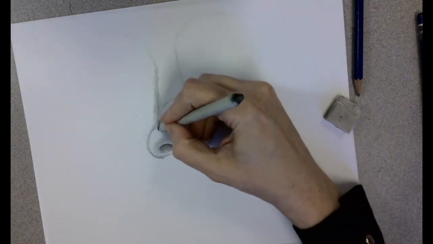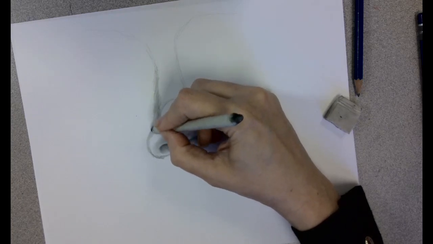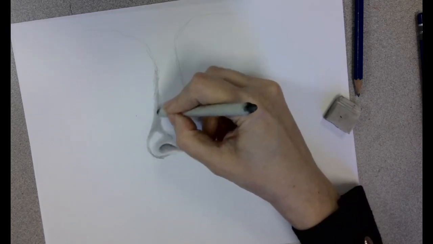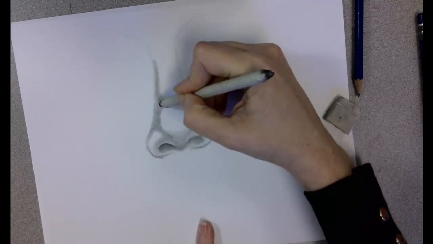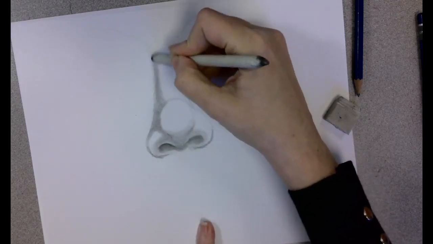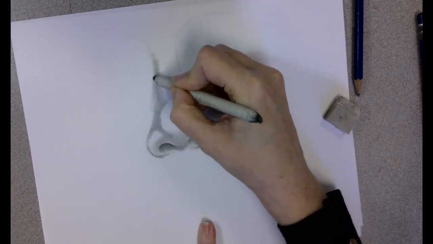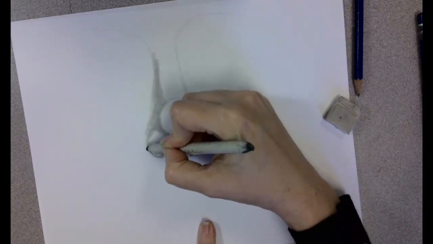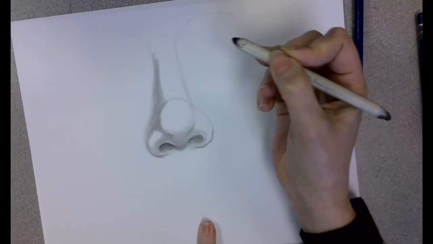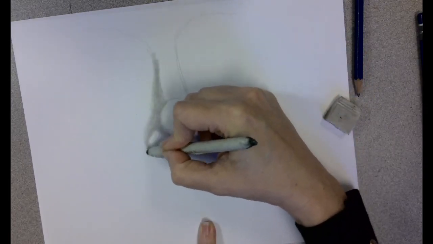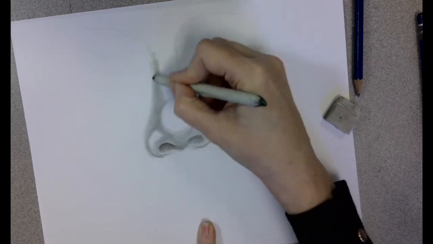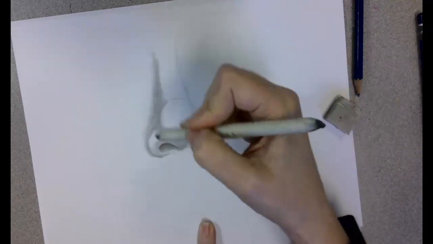I'm going to take this and use my blending stump to shade this part, and I might shade, thinking about the bridge of the nose, both up and down and at an angle that wraps around. When you're shading a nose or anything like this, you just think about how, if I ran my finger over it, it would actually feel and move.